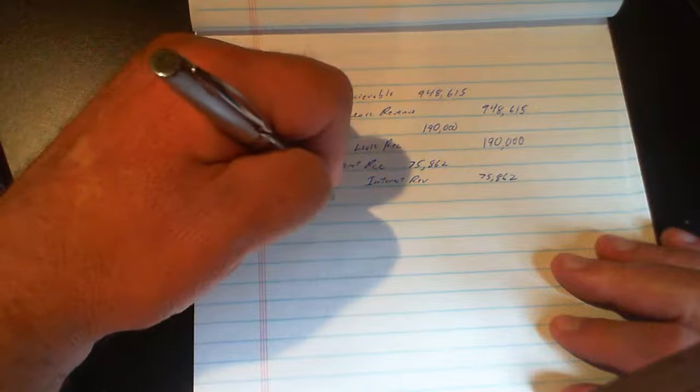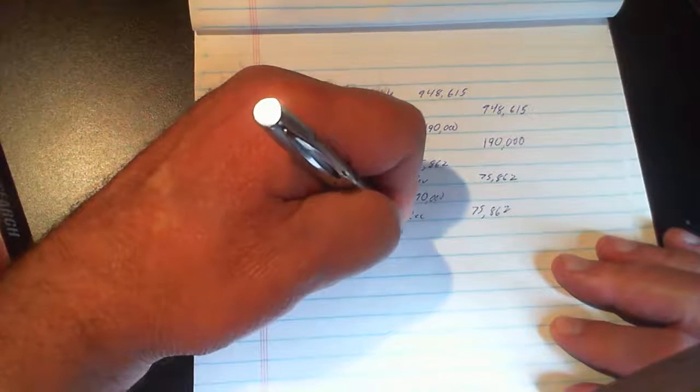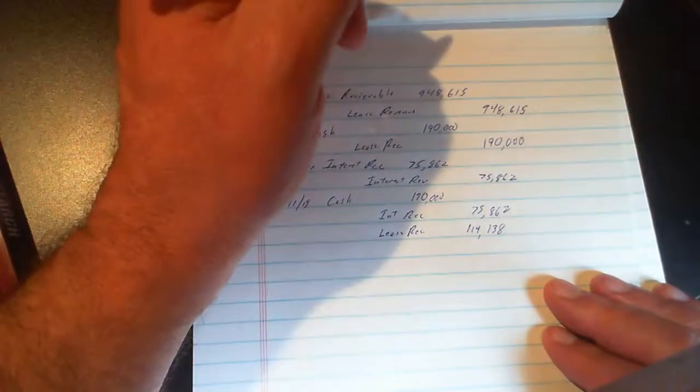So on 1/1 of 19, we're going to have cash comes in. We know that's 190,000. We're going to have interest receivable. That's 75,862. And so the lease receivable on that would be 114,138 on that.